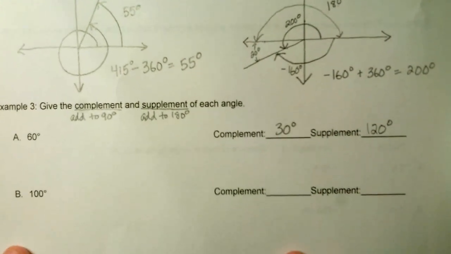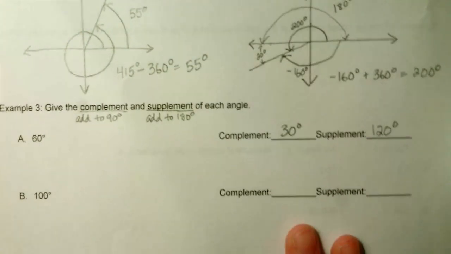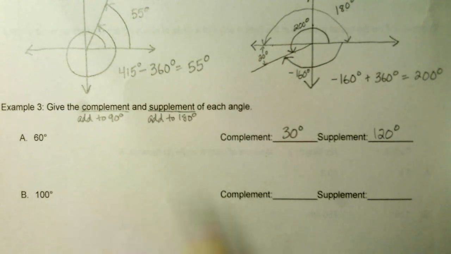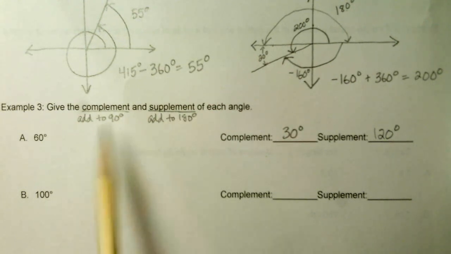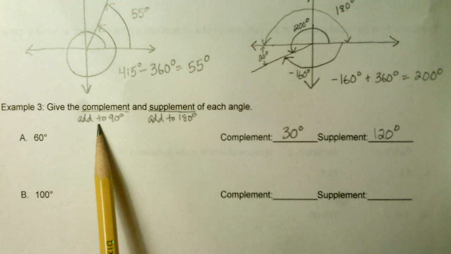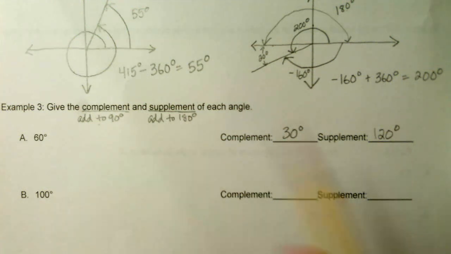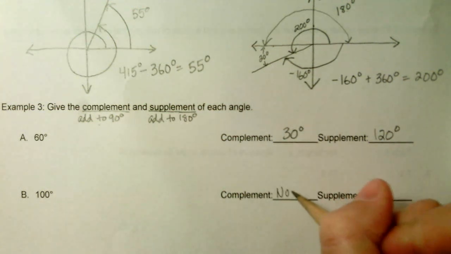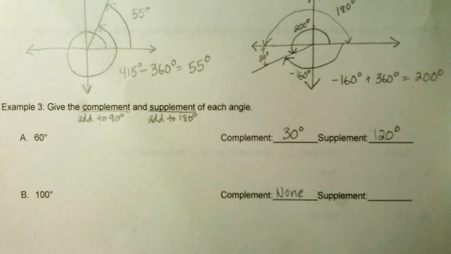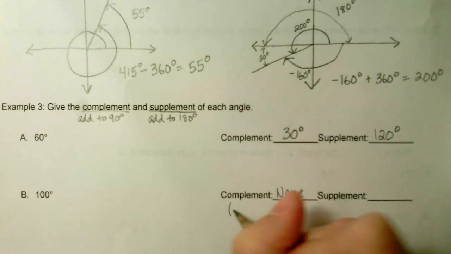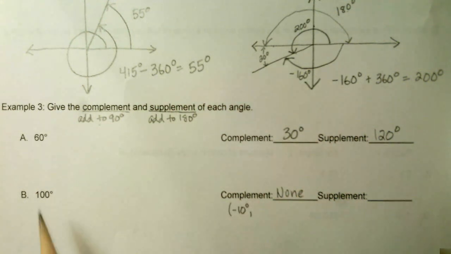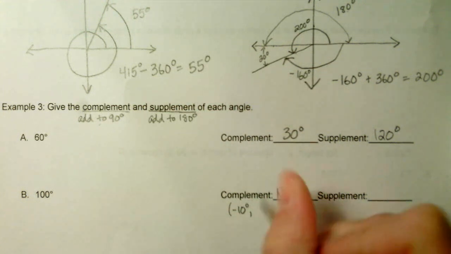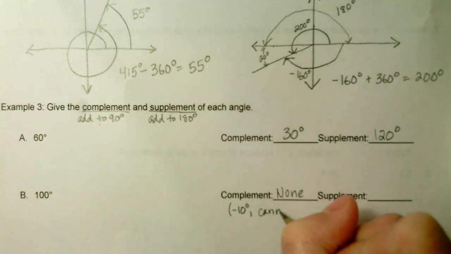Okay, similarly, part B, you have 100 degrees. What do you need to get to 90 degrees? This angle actually has no complement. We say none. Okay, because you would need it to be negative 10 degrees. Okay, because 100 plus negative 10 degrees would give 90, but it cannot be negative.